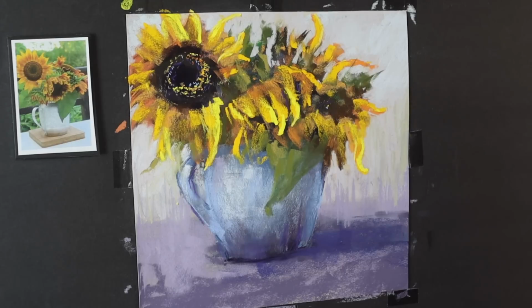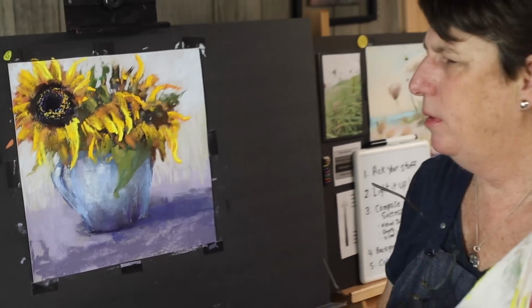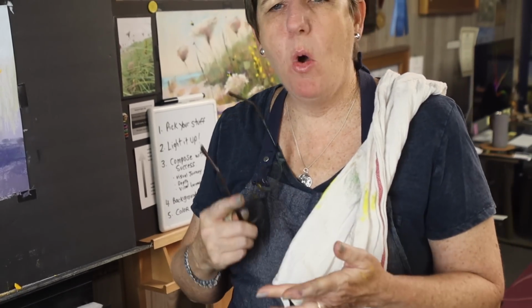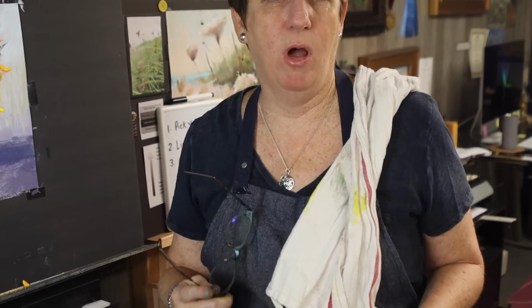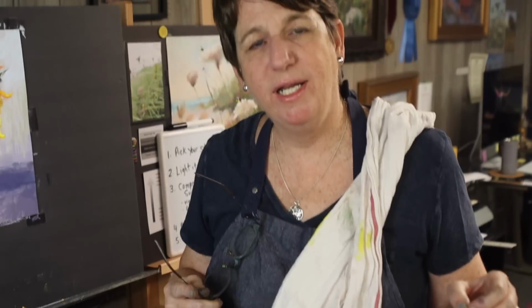But basically what I wanted to show you in today's demo is start simple. Don't worry about having a perfect drawing, because then you're going to color it in rather than paint. Start using the side of your pastel, make broad marks, and then gradually add detail and gradually use the brighter and more intense colors.